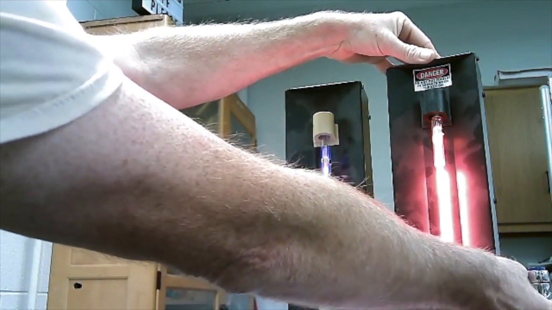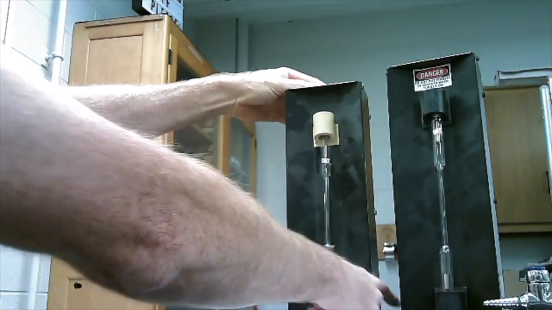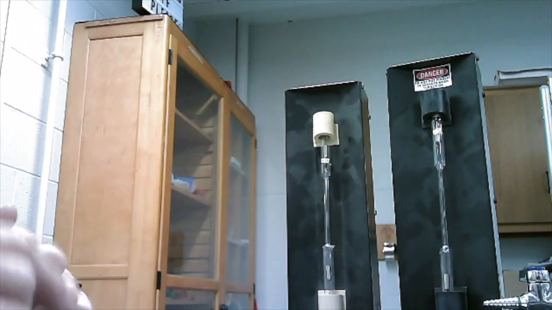Now, if you're ever dealing with these, the neon ones get really hot. So do the nitrogen ones, so I'm not going to touch those. Okay, so there you go. There's a couple more spectra.